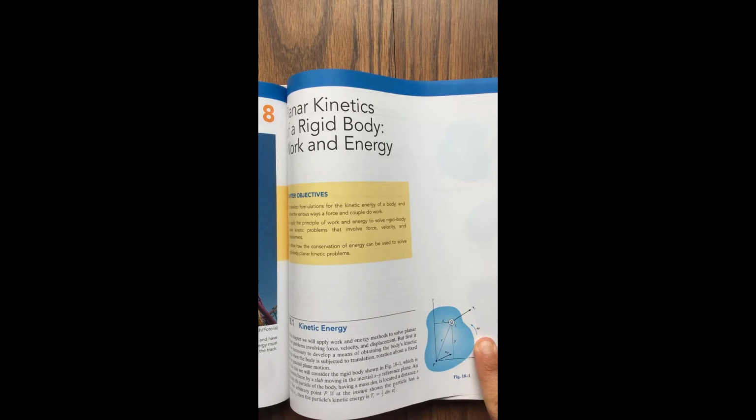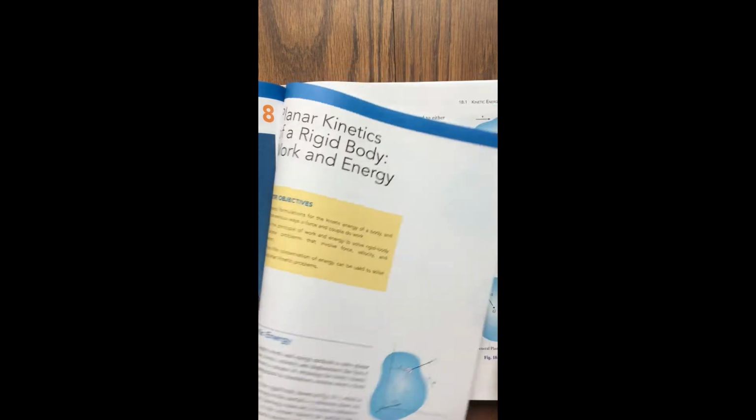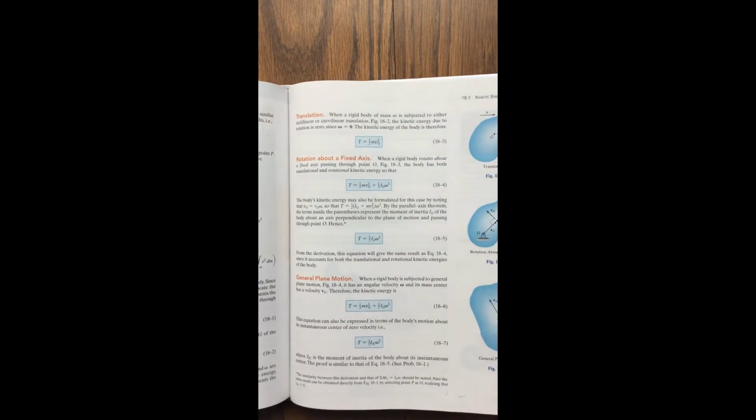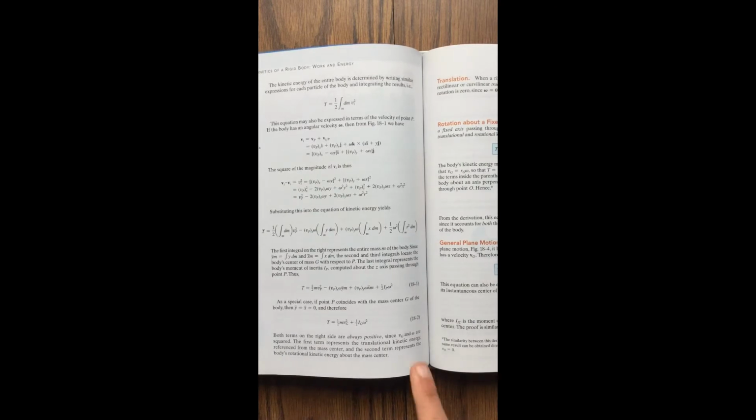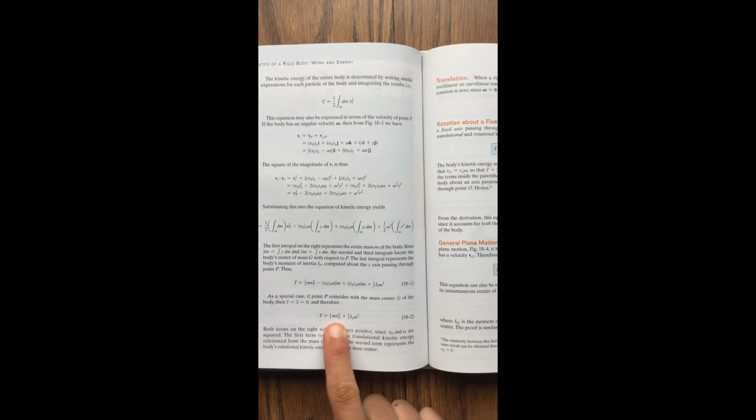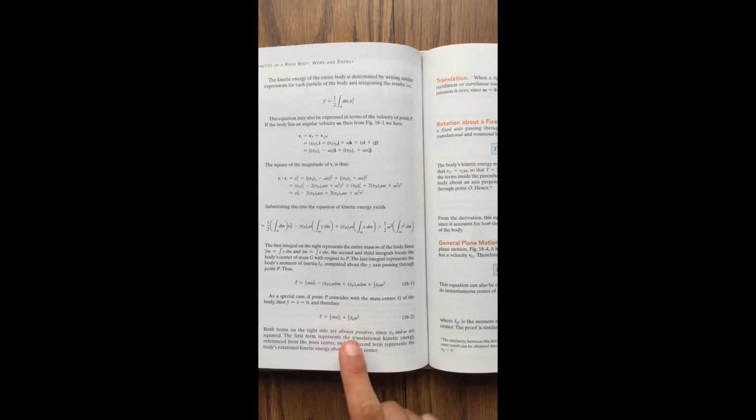This rigid body is rotating with an angular velocity of omega, and the kinetic energy is 1/2 the mass times the velocity of the mass center squared, which is the translational kinetic energy, plus the rotational kinetic energy, which is 1/2 times the moment of inertia about point G times the angular velocity squared.